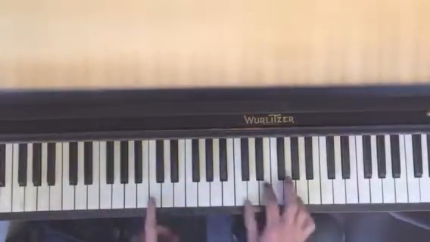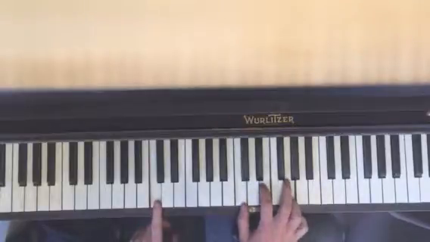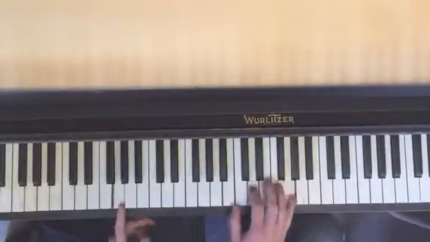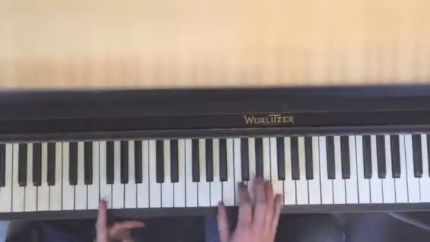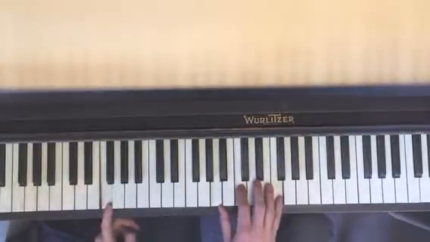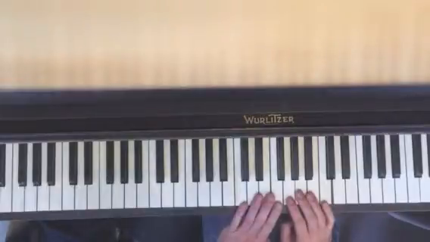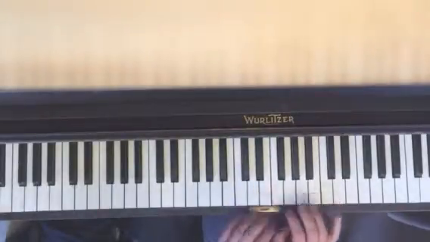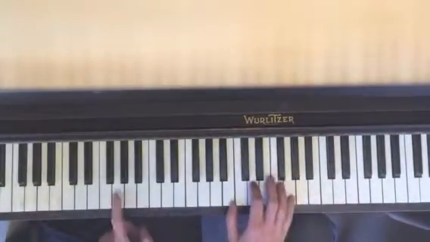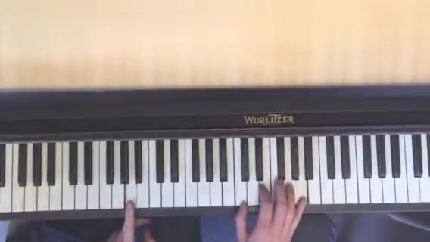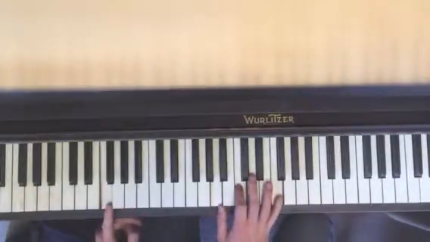So again, this chord progression is C major, G major, A minor, F major. That's the first progression. We're in the key of C major. 1, 2, 3, 4, 5, 6, 7. We have C as the 1 chord, G as the 5 chord, A as the 6 chord, F as the 4 chord.